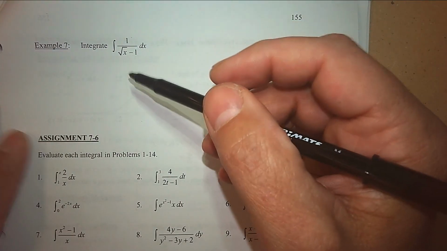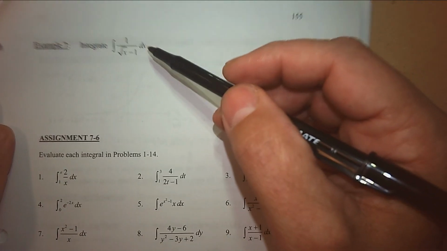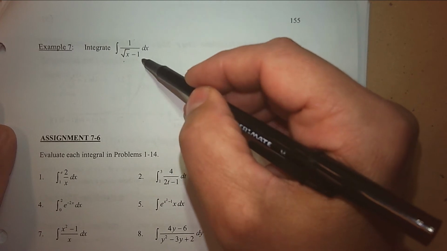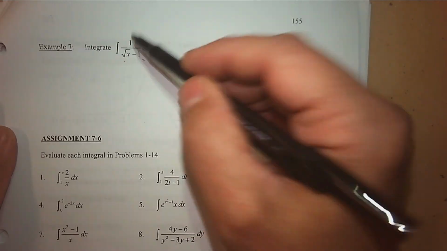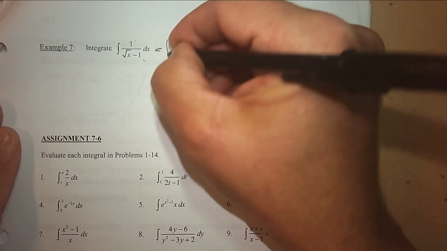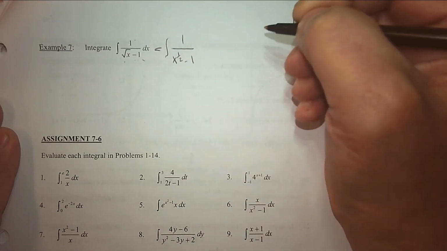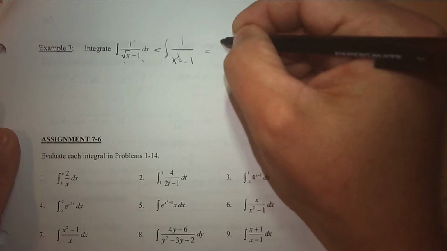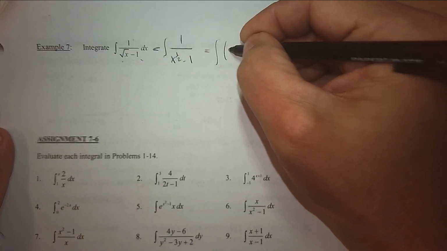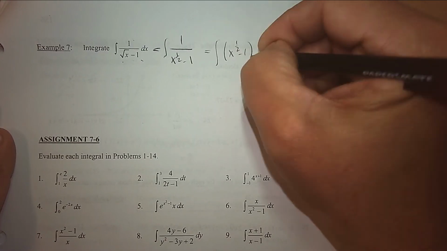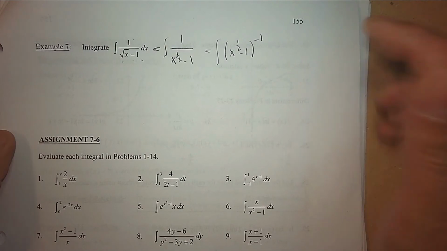The first thing I should look at here is root x subtract 1. Look at the structure of it. It's okay to say, wait a second, I'm going to write that as x to the 1/2 minus 1. I could also write that as x to the 1/2 minus 1 to the negative 1, right?